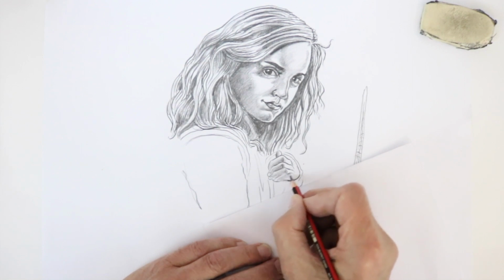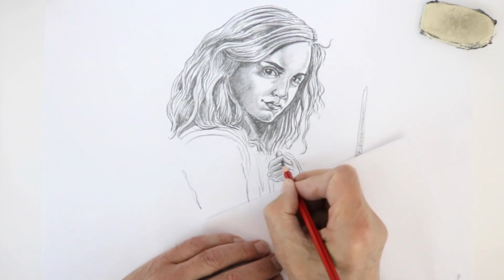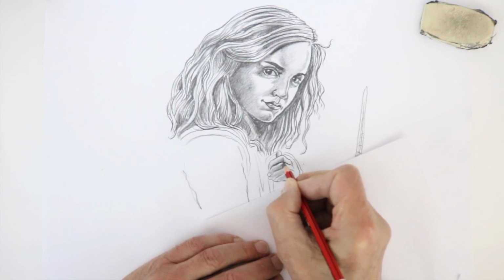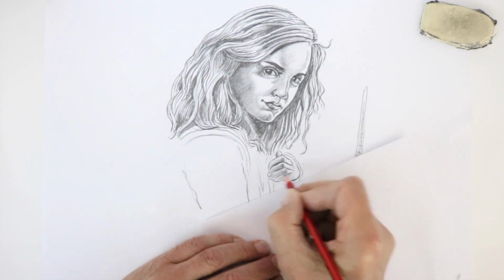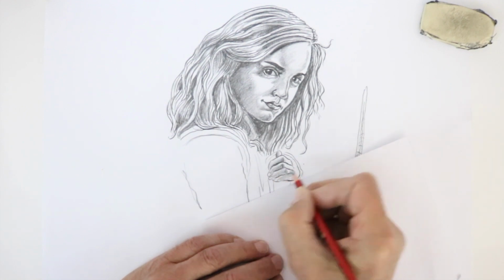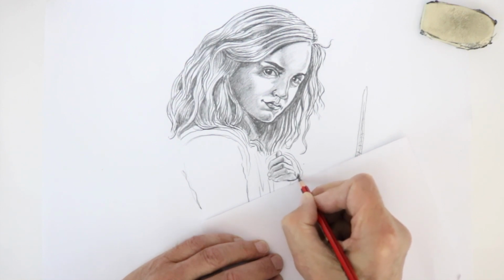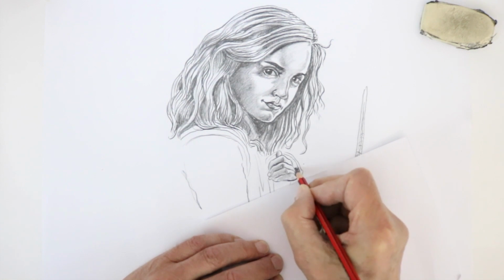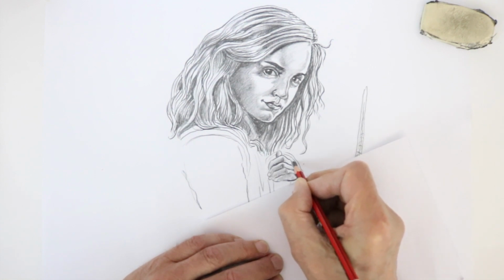Taking the shading down like that. A bit more shading between the fingers there. And of course, as it disappears into the sleeve here, very deep shading around about the hand.